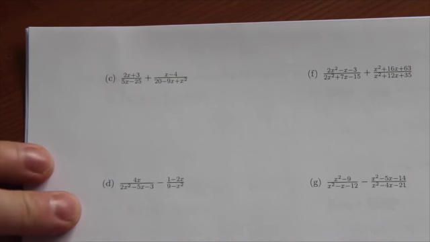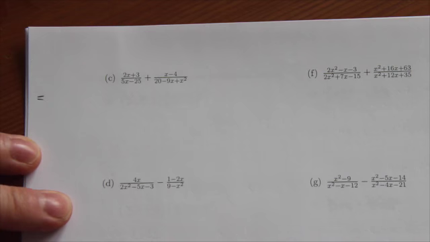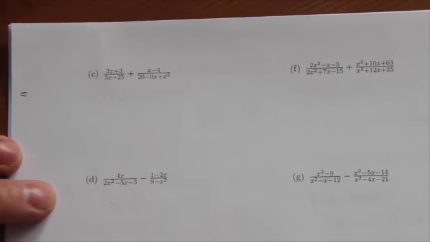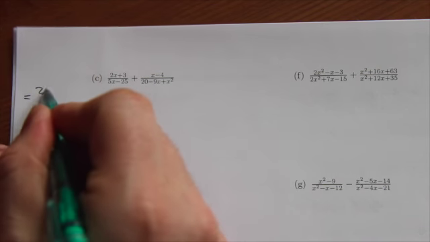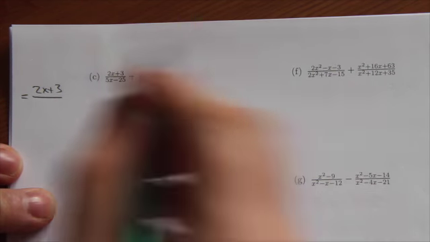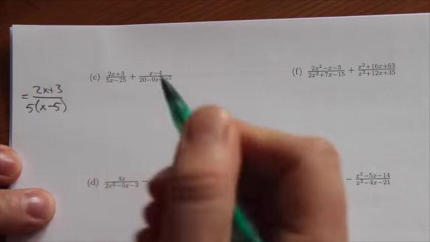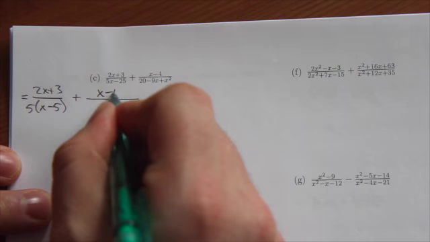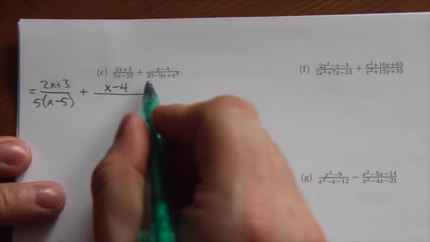All right, 8c. Let's have a look at this. Again, start way over on the left here to give myself some room for everything, because it looks like I've got some factoring coming up in the next couple questions. The numerator here, 2x plus 3, can't factor. There's nothing common there. The denominator, though, has a common factor of 5, so that's 5 times x minus 5, plus, okay, the numerator here, x minus 4. Not much I can do with that. That's as good as it's going to get here.